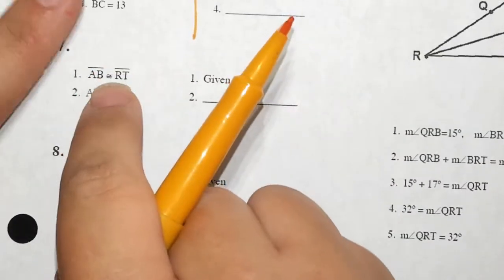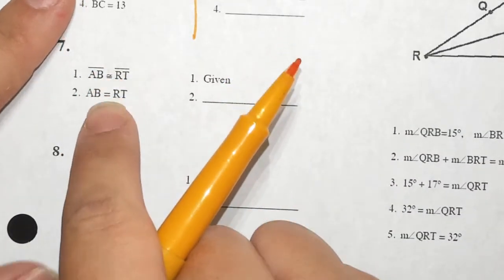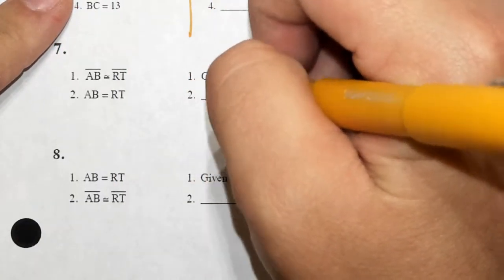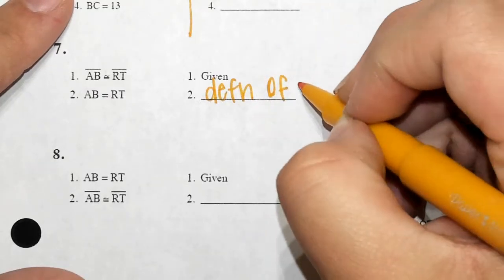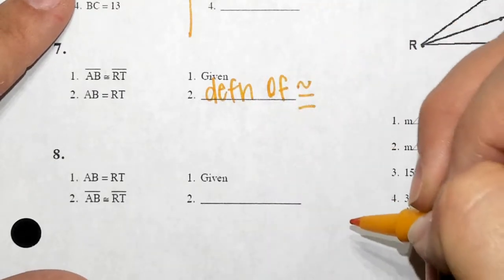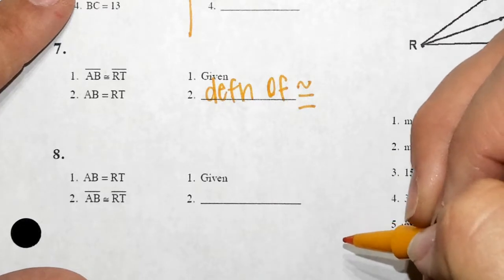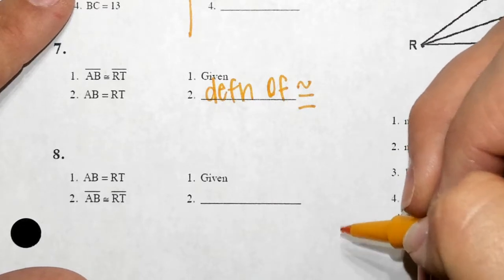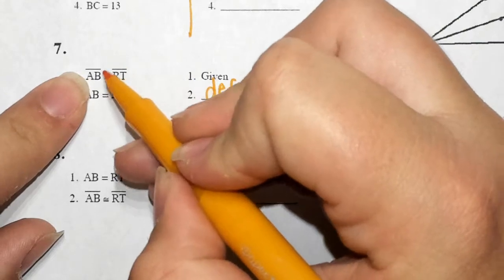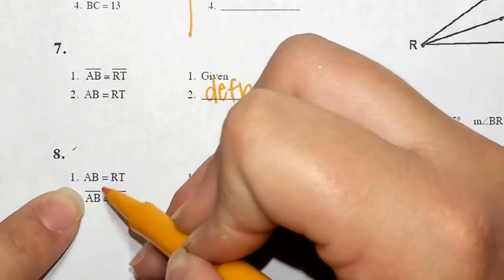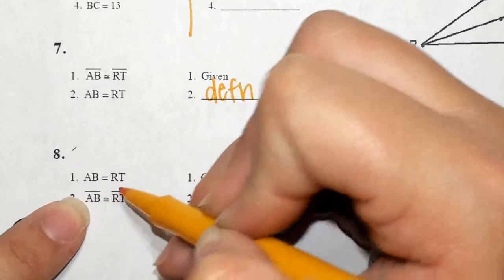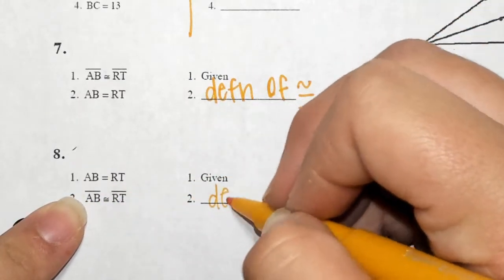So if you start with a congruent symbol, and then they drop it, the reason is definition of congruency. If you want to shorten that, you can put definition of, and then a congruent symbol. Just like we took away the congruent symbol and put an equal, if you have an equal and you add a congruent symbol back, it's called the same exact thing.